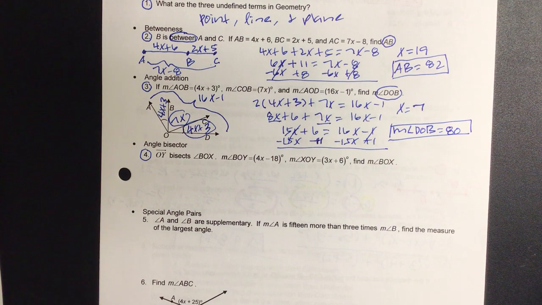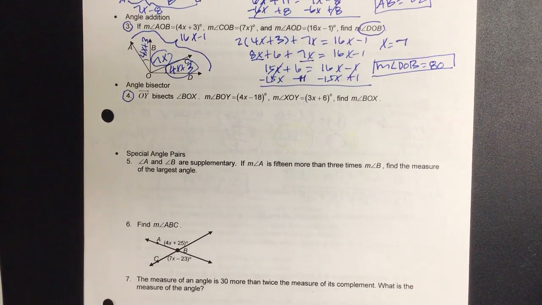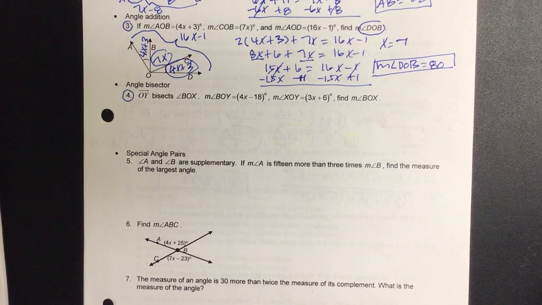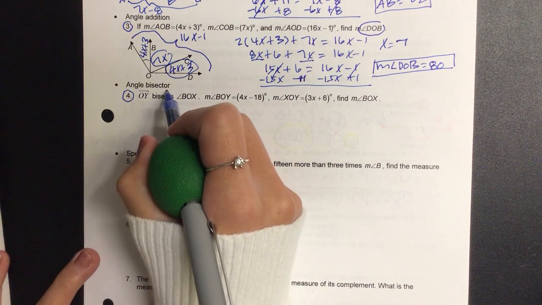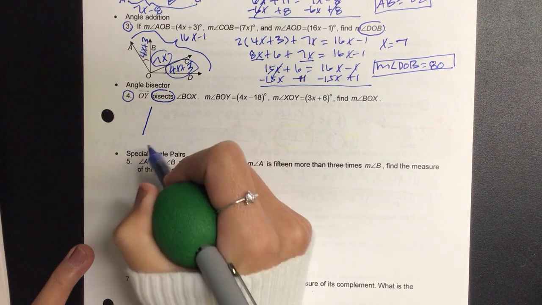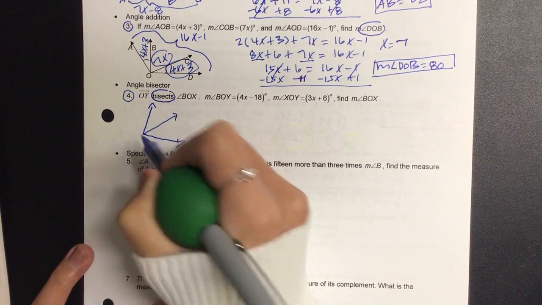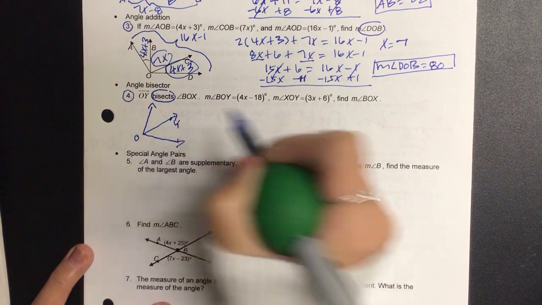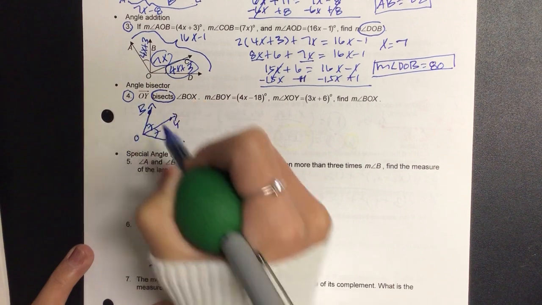All right, Royal, let's read number 4. Okay, let's go ahead and draw. First of all, when something is bisected, do I have two congruent pieces? Yes. So I'm going to draw my angle. And of course, we're going to label them. It says OY is cutting it in half. So this is my O and Y. It's been bisected. And then the main one is BOX.